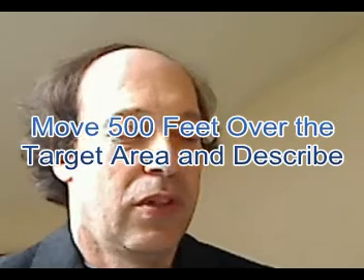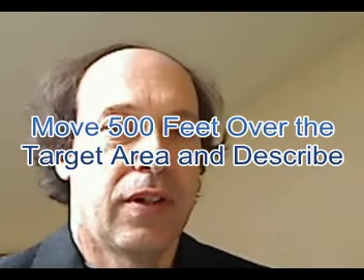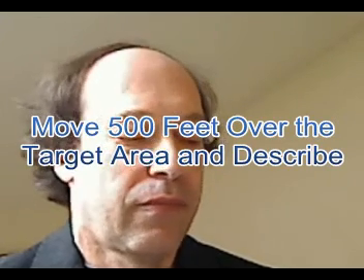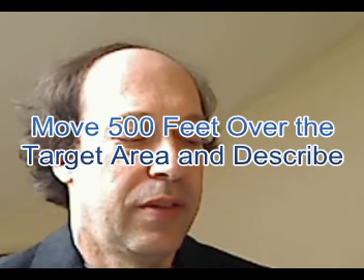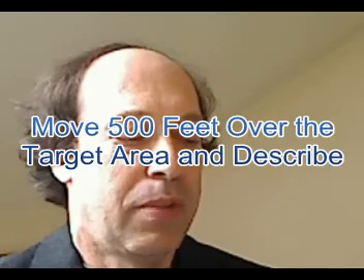Let's move 500 feet over the target area and describe sounds, textures, colors, patterns, ambience, shape, velocity, direction, patterns, colors. And if you have any distracting ideas, just put them off to the right side of the page and let go of them.